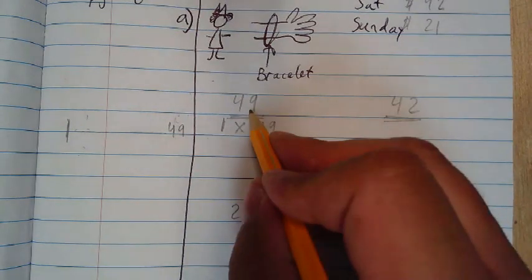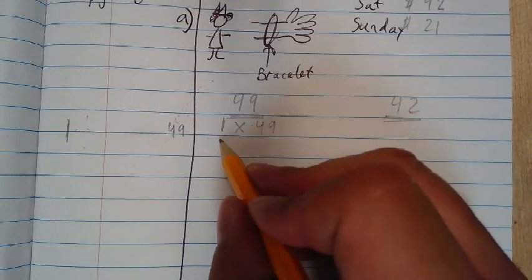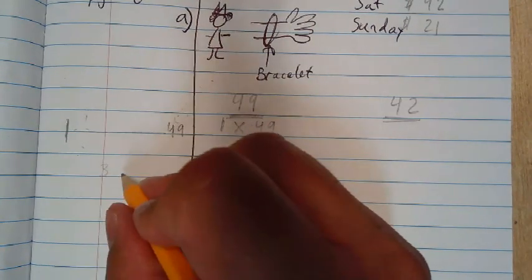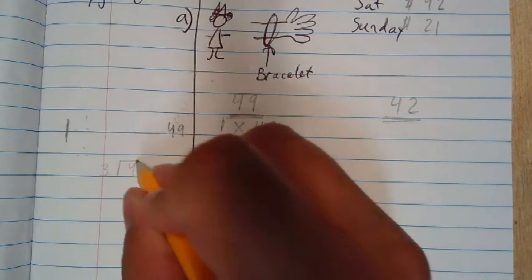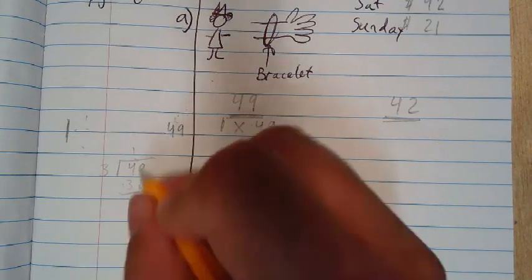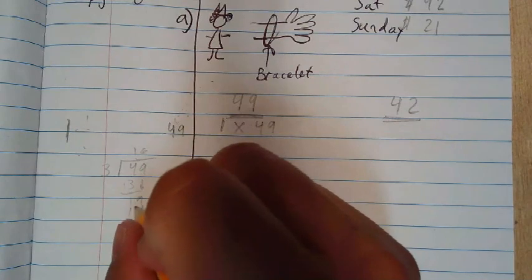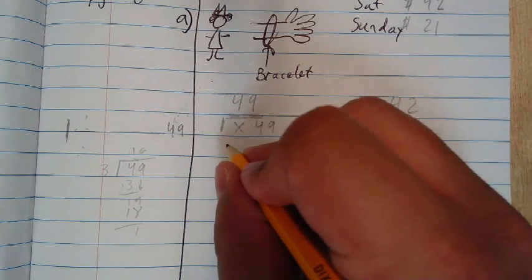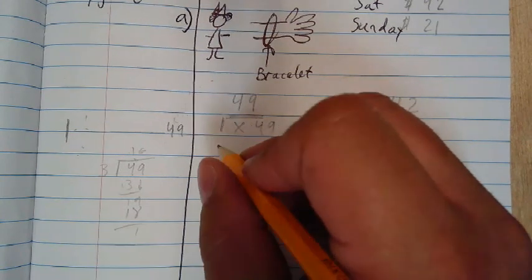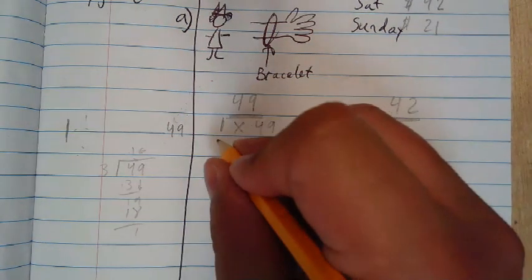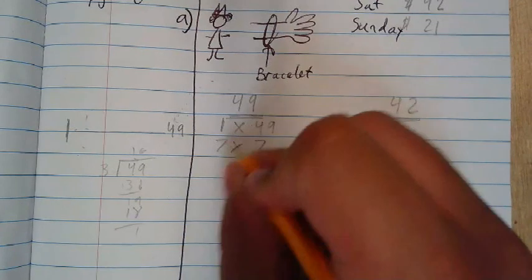All right, 49 is odd, so I can't make groups of 2 out of 49. Nope. 3. Well, if I'm not sure, if you're asking, does it work? You're going to have to do division. Nope, 3 doesn't work either. 4 doesn't work. 5 doesn't work. Again, if you have a times table chart in front of you, just go down the line. Look at the chart. Nope. But 7 does. I can make 7 groups of 7.